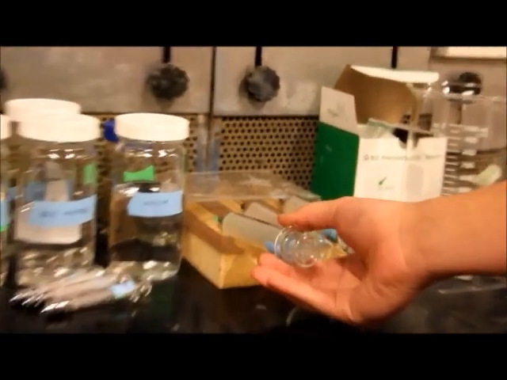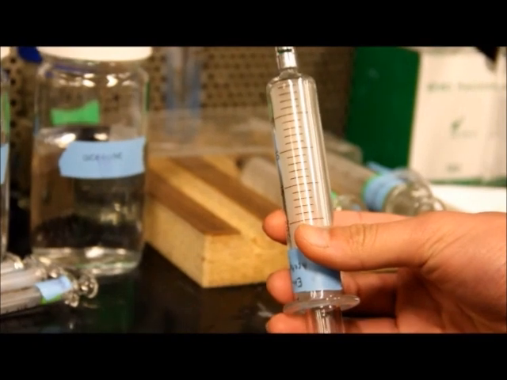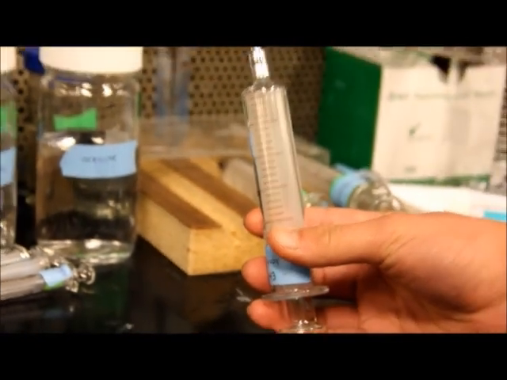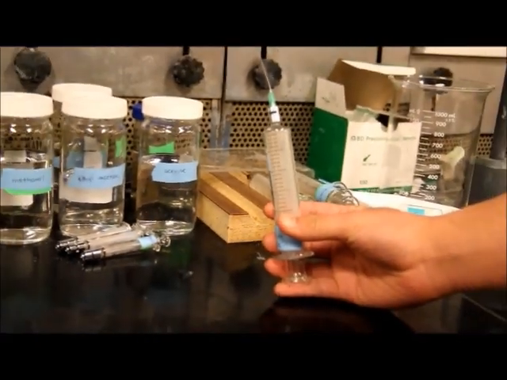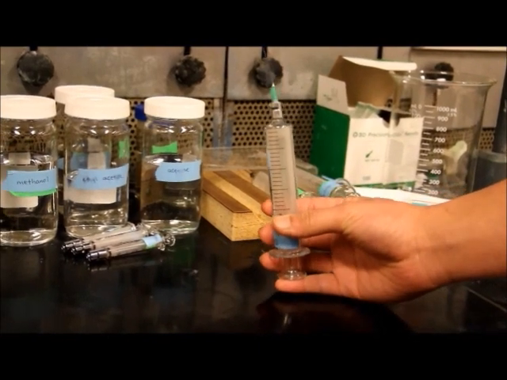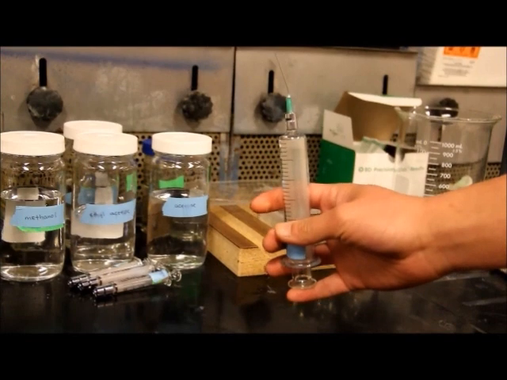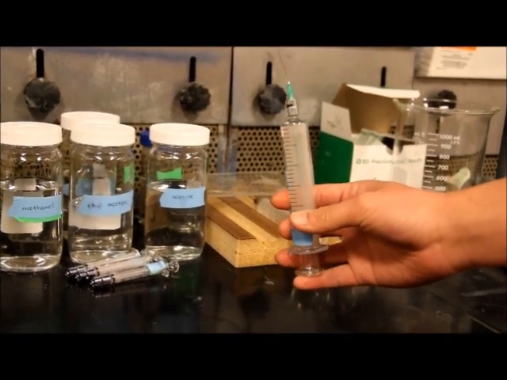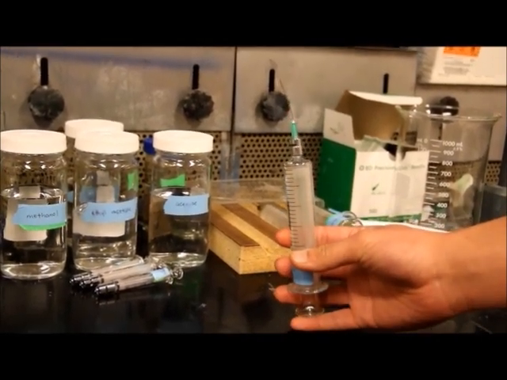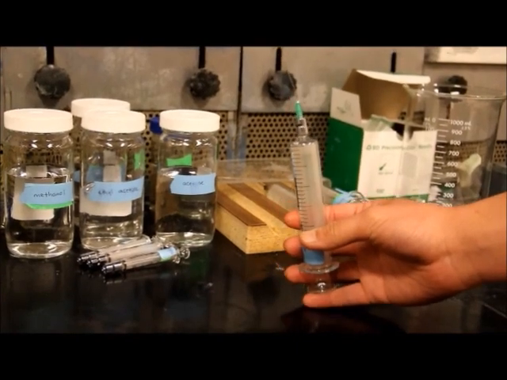Now here are the large syringes. They are used to transfer solvents into the ebulliometer. While holding the large syringe, make sure to hold it up with the needle pointing away from your body. This is to prevent the chemical from leaking onto your hand.